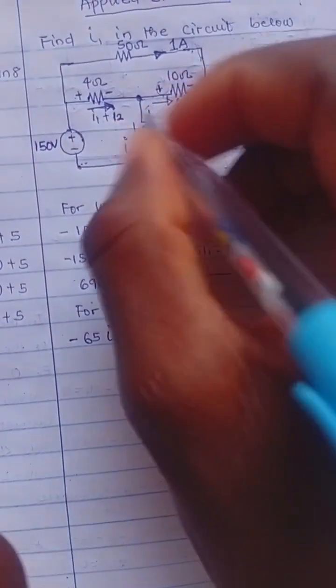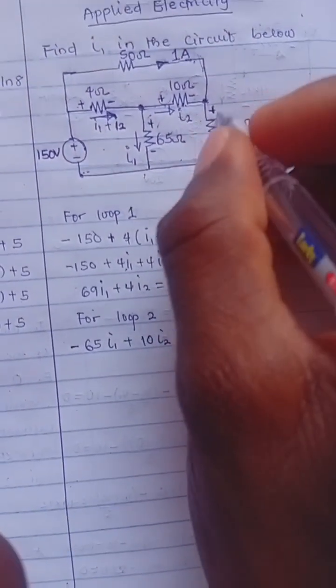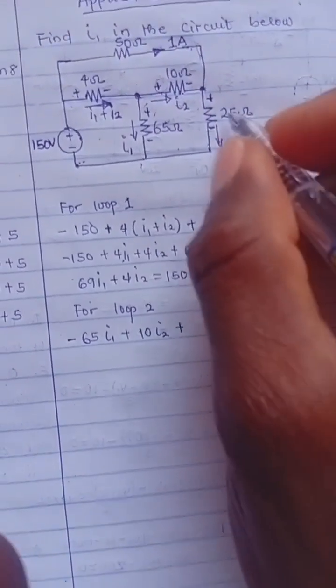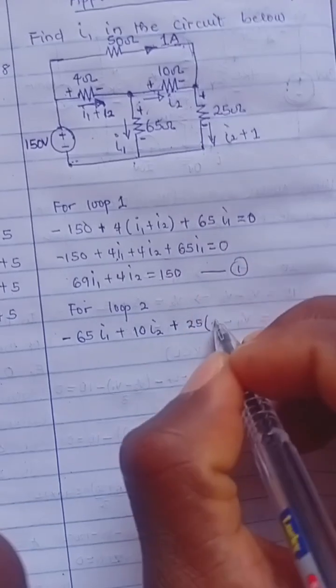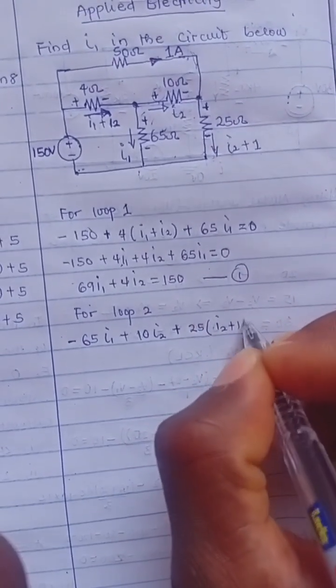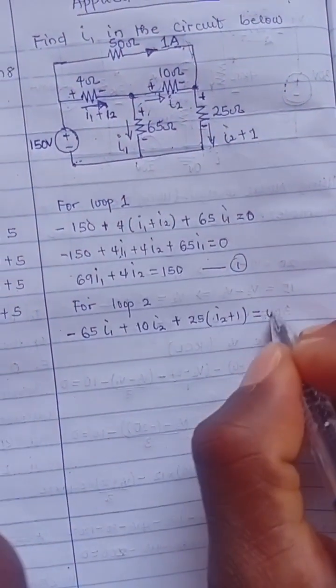Then I'm done with this branch. I'll move to this branch. The sign is positive because that's the next voltage sign I encountered. Then what's the voltage drop? That's going to be 25 times the current, which is I2 plus 1, and because I'm back to where I started, you equate everything to 0.